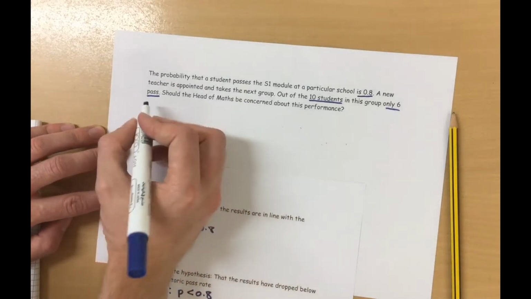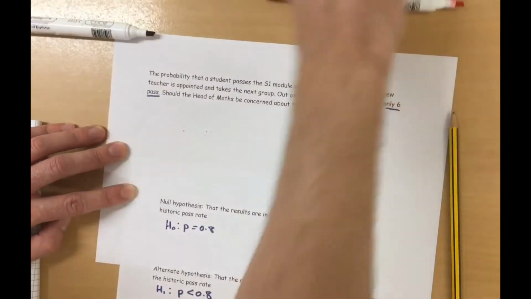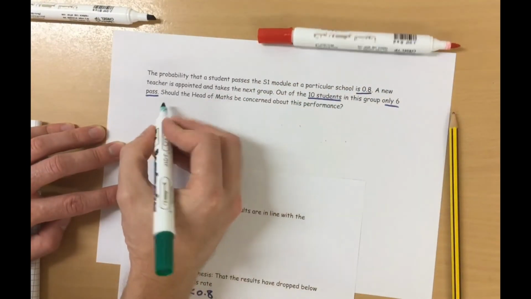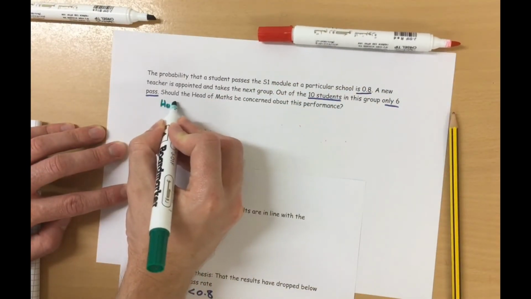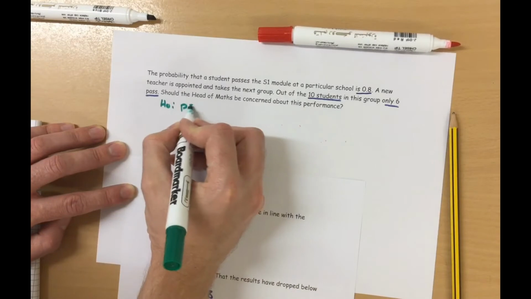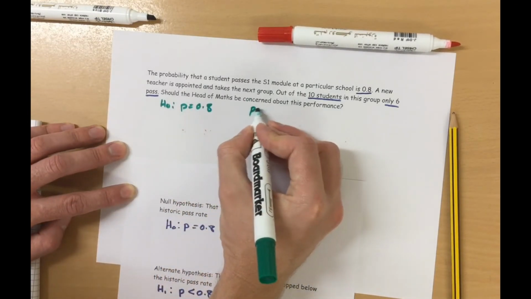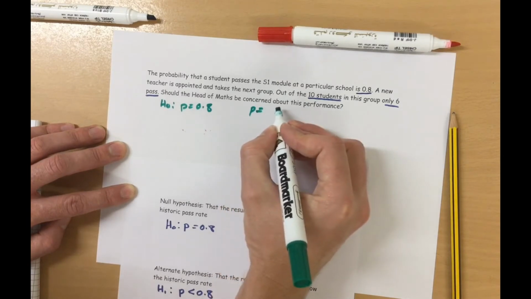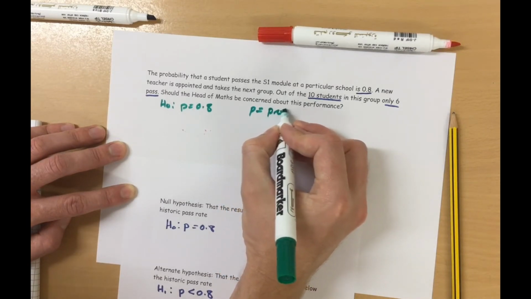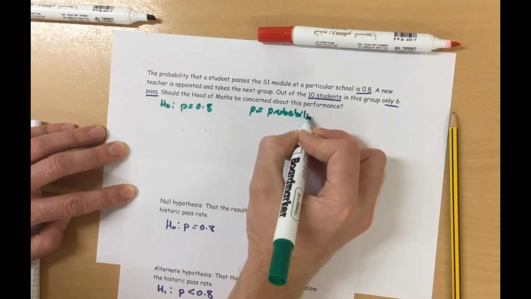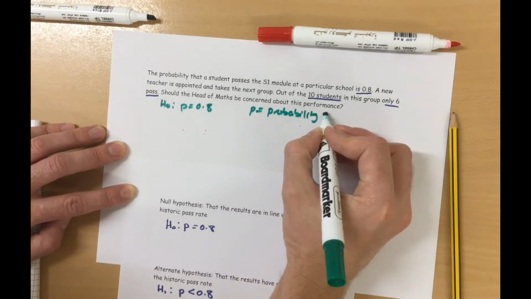So we'll start with saying the null hypothesis is a probability of 0.8. Things haven't changed. Where P is the probability that a student passes.